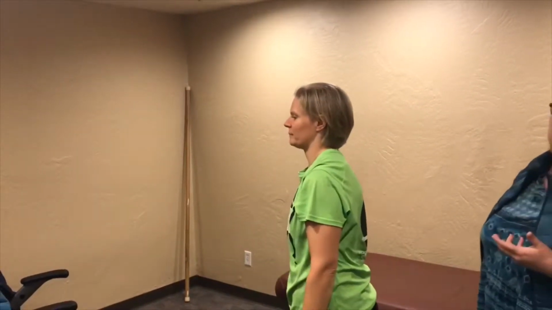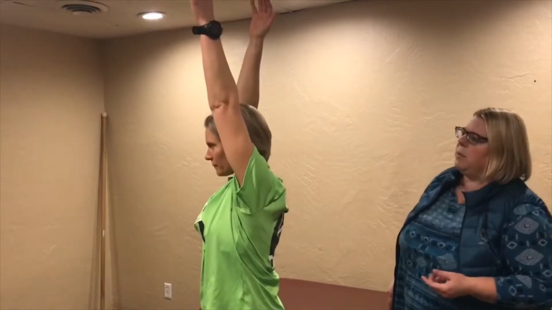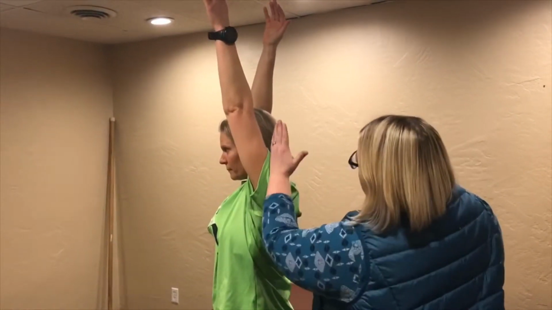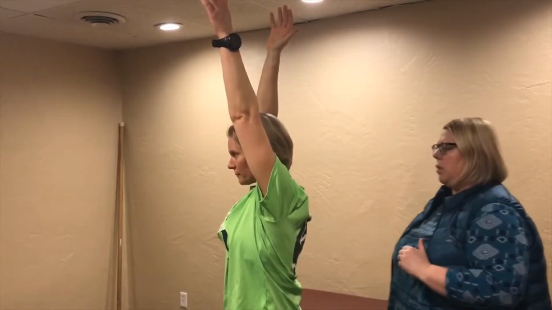Okay, we want to make sure that the arms are coming up around the ear range to make sure we have full range of motion. Go ahead and do that again for me. All the way up. We can see there's a little deficit here. Right arm is coming much further back. Go ahead and lower again.